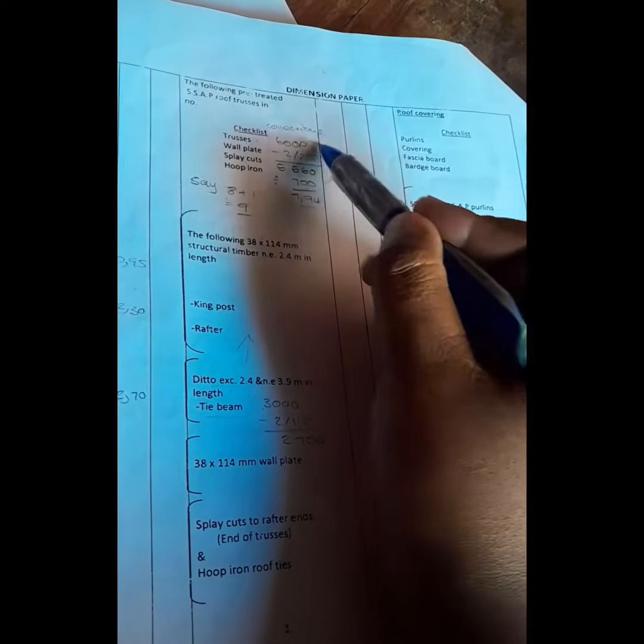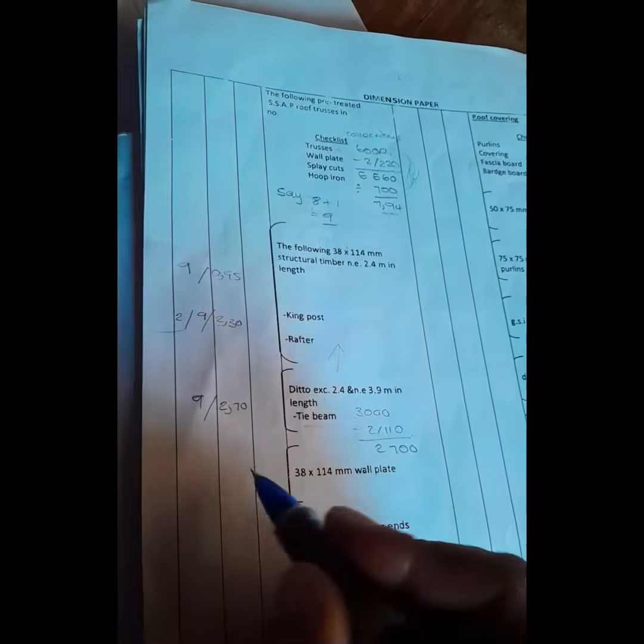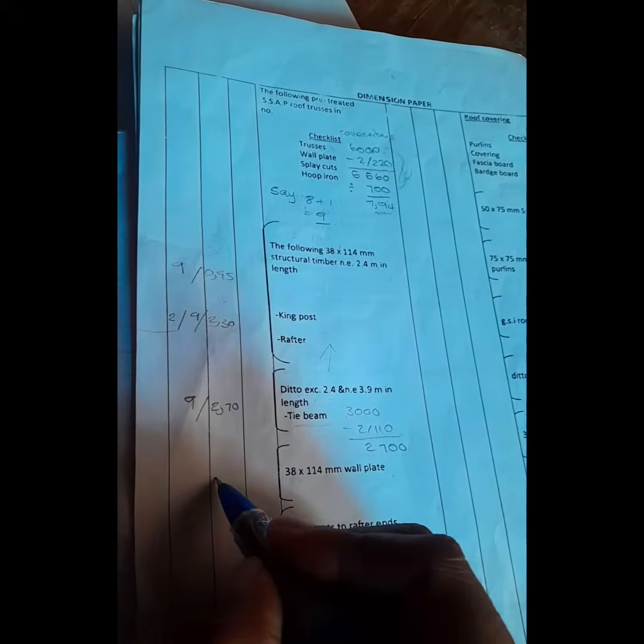On the wall plate, we are going to say 6000 minus 2 times 220, where 6000 is the length of the floor plan, which gives 5560. Actually, we have already calculated it, so we're just going to note it on the dimension column.